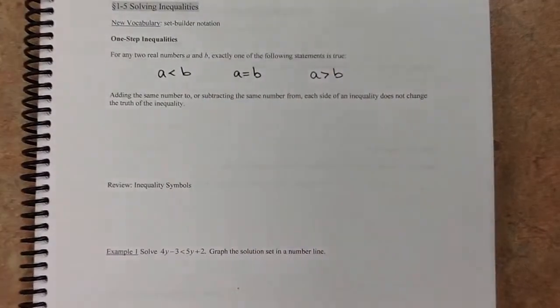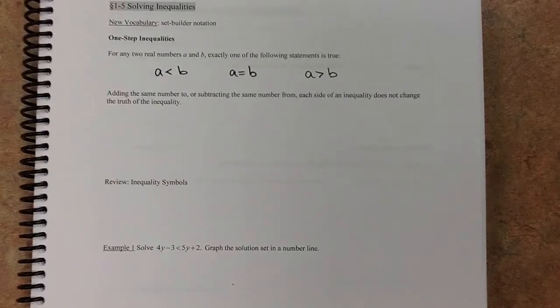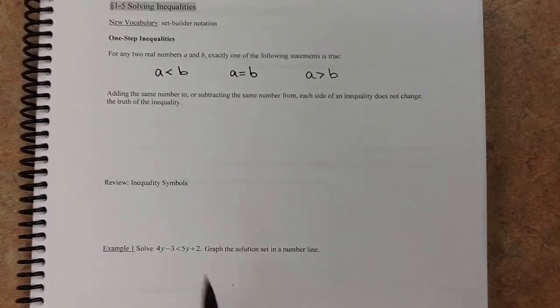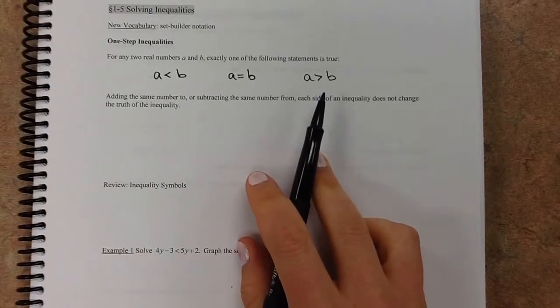So we say exactly one is true because it's not possible for any of those two things to be true at the same time. Either a number is less than another number, equal to the other number, or greater than the other number. So these two are our basic inequalities. We also have less than or equal to, as well as greater than or equal to. That will be coming up shortly.